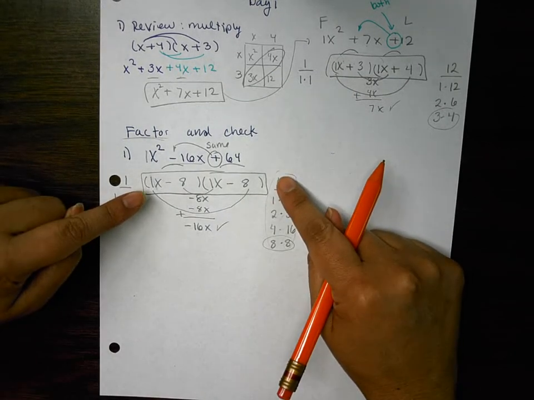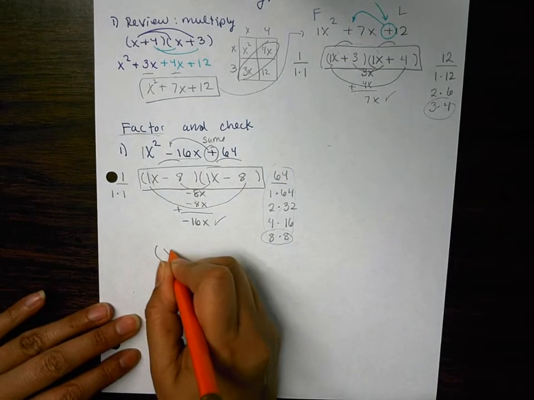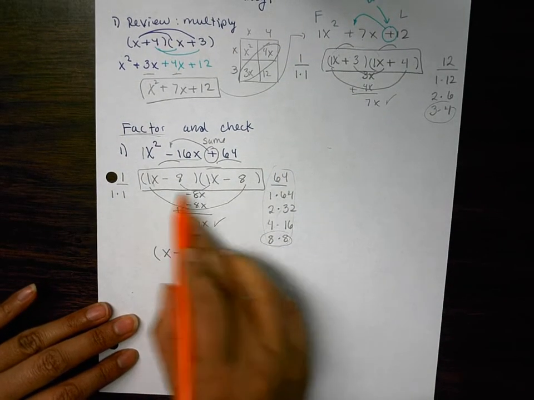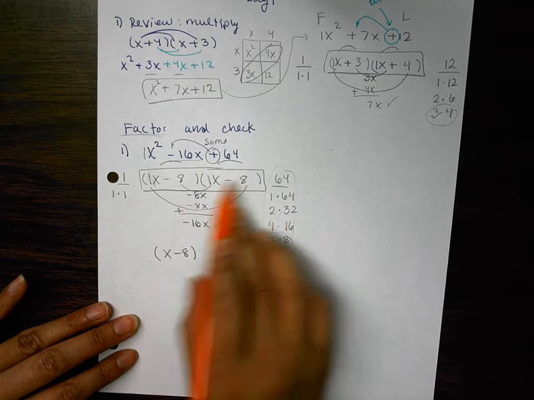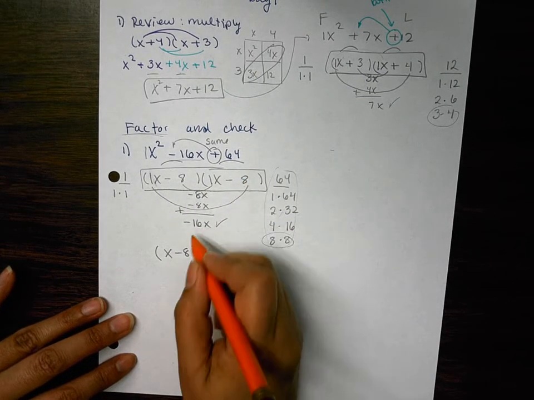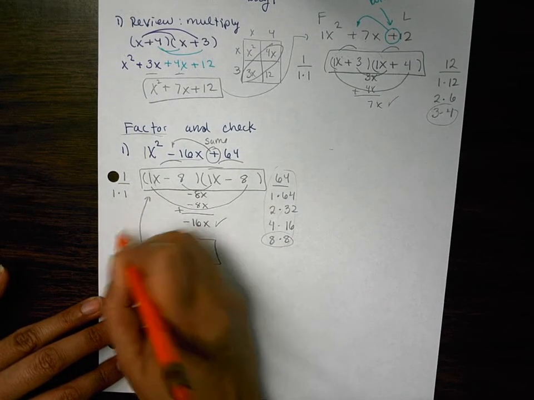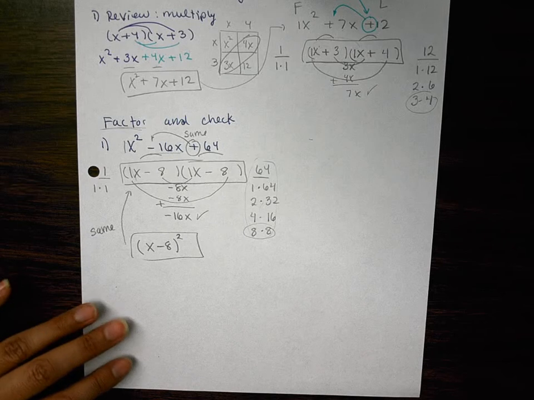Questions? No. Okay, I will tell you this. I am okay with you writing your answer like this, but over time, you want to get comfortable and used to writing it this way. Because there's two of them, they're exactly the same. How do I rewrite it? X minus 8 quantity squared.